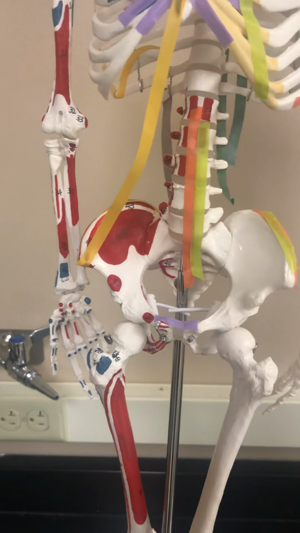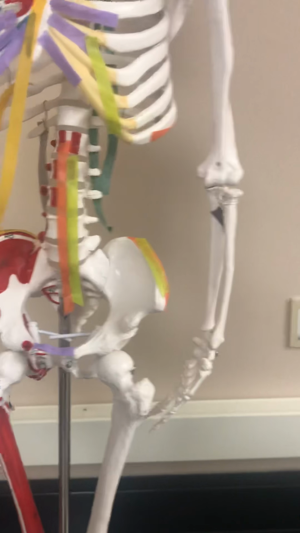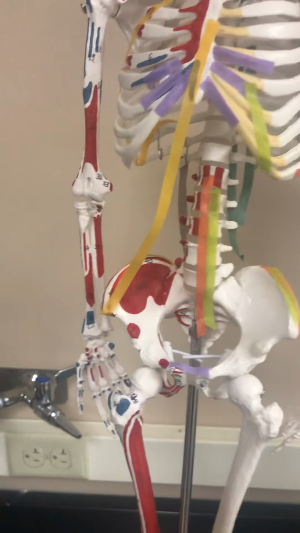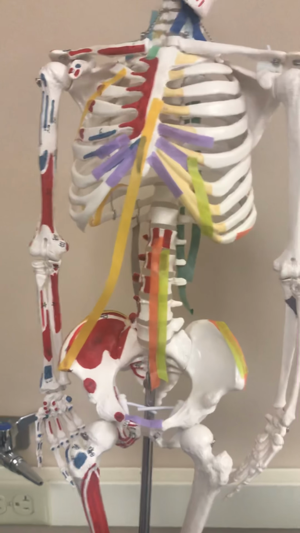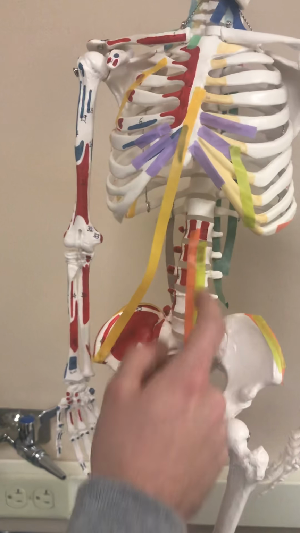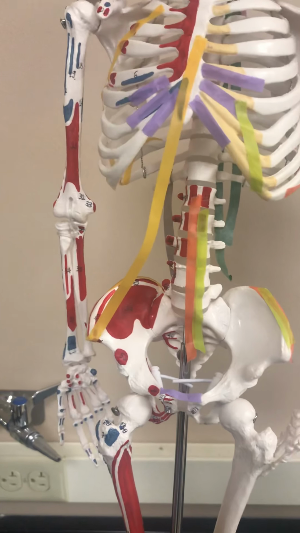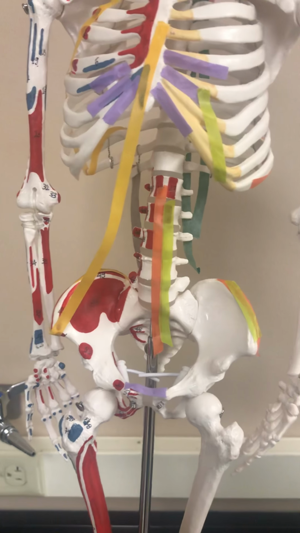Next is the transverse abdominis. It is shown in the green up the middle. Here's the insertion, origin over here. This muscle does not have any actions.